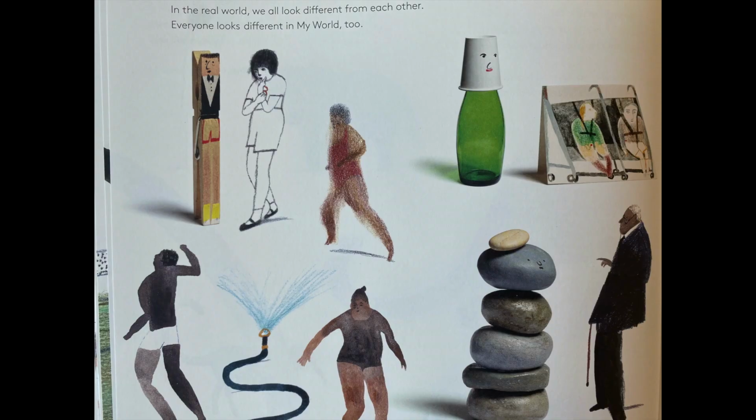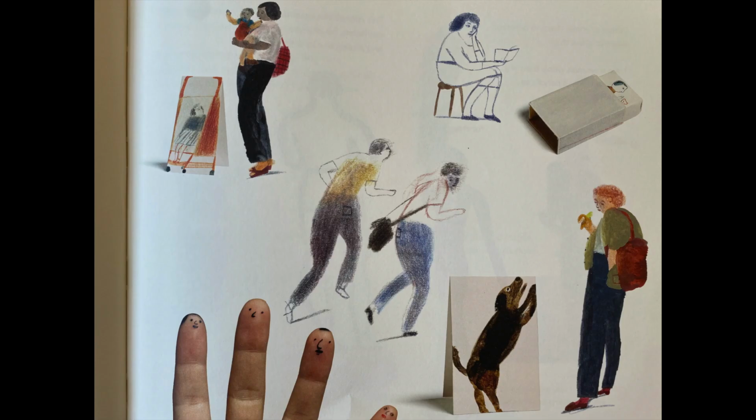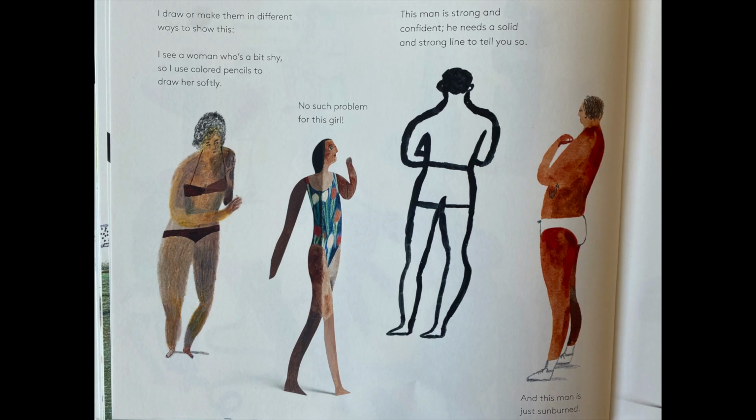In the real world, we all look different from each other. Everyone looks different in my world, too. I draw and make them different ways to show this. I see a woman who's a bit shy, so I can use colored pencils to draw her softly. No such problem for this girl. This man is strong and confident. He needs a solid and strong line to tell you so.